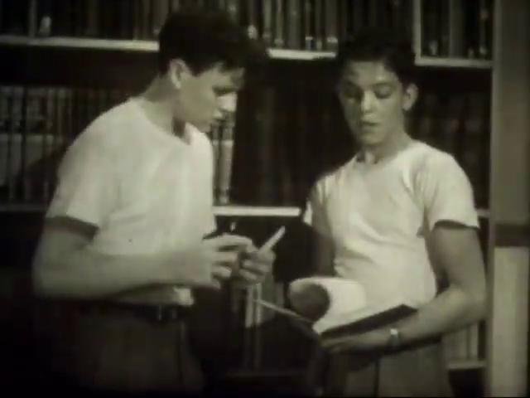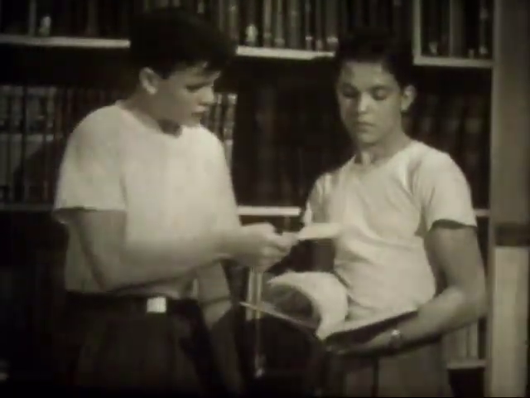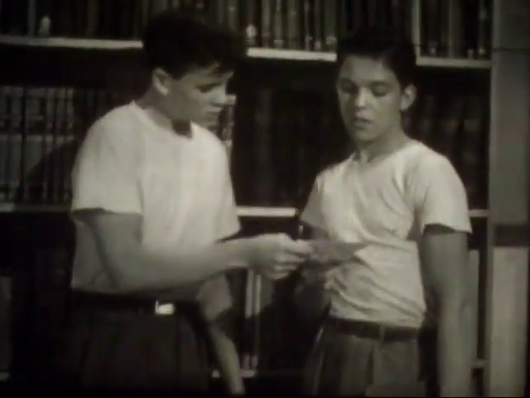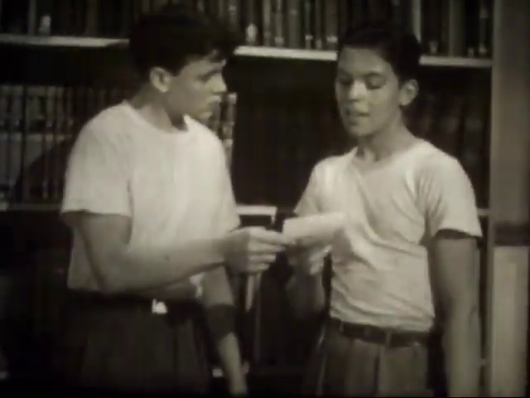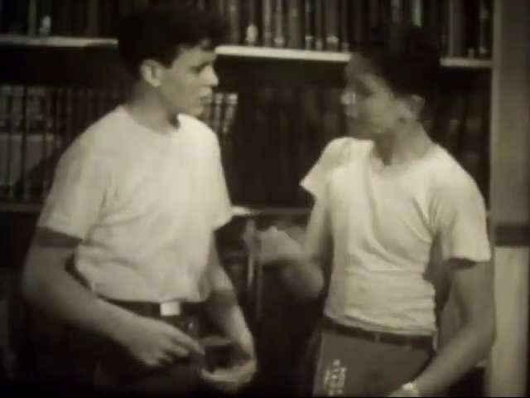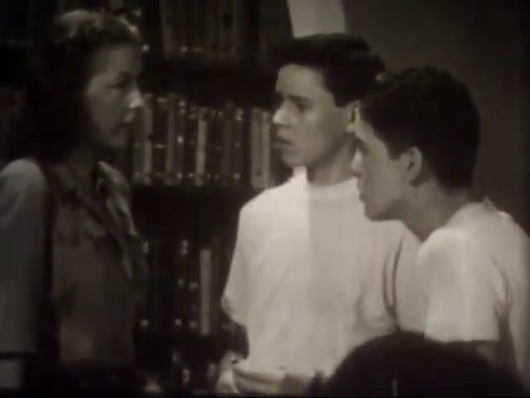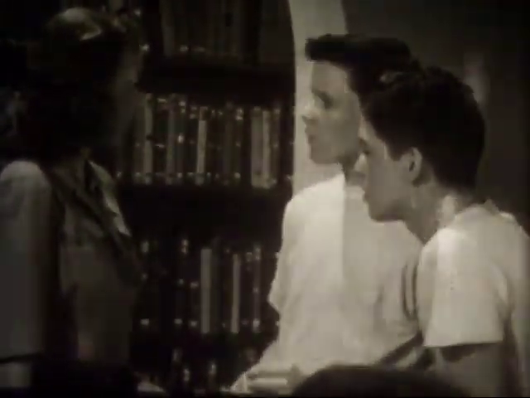Meanwhile, Al is checking the encyclopedia. But even the late editions don't contain the material they want. Well, can't find the information in books. What do you do? Bob suggests that the librarian might be able to help. Maybe she knows of some good magazine articles. Al has read some, but he doesn't know how to locate them.